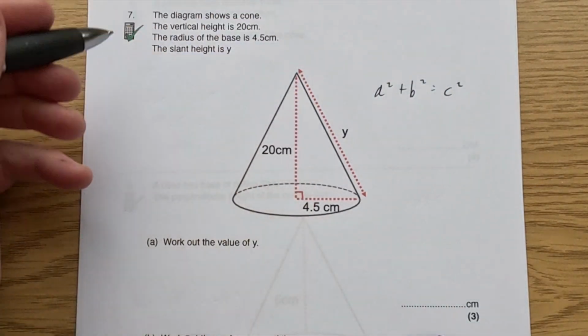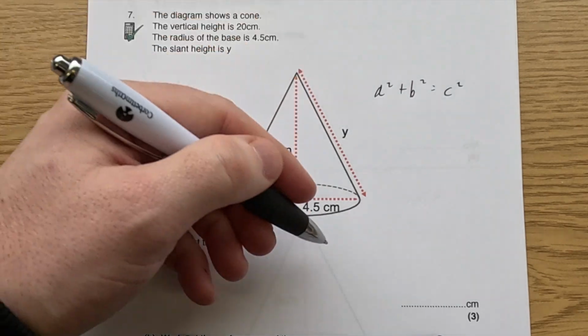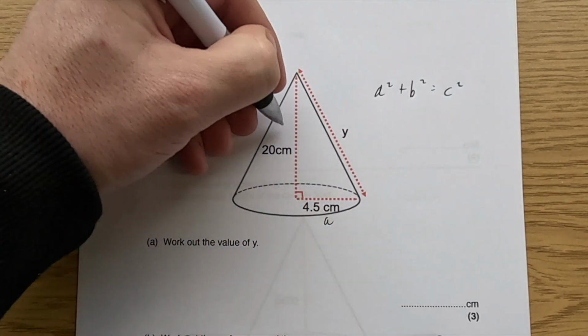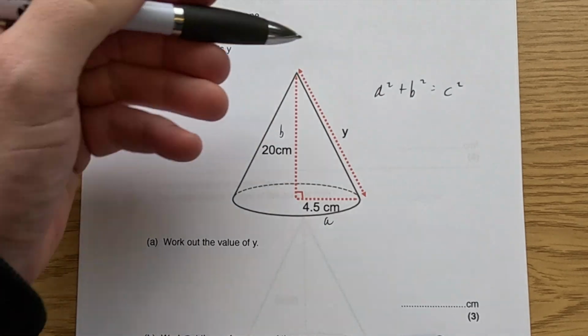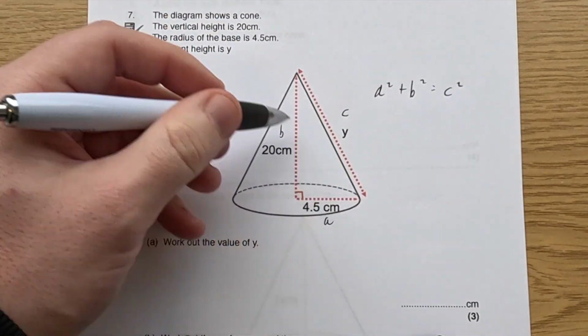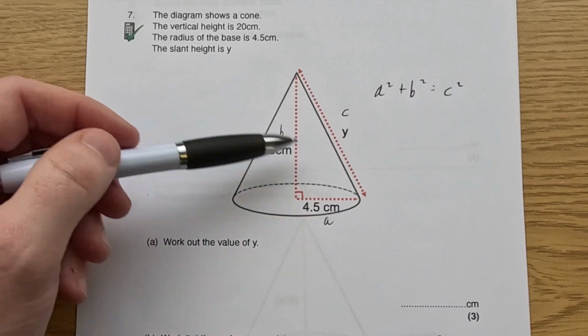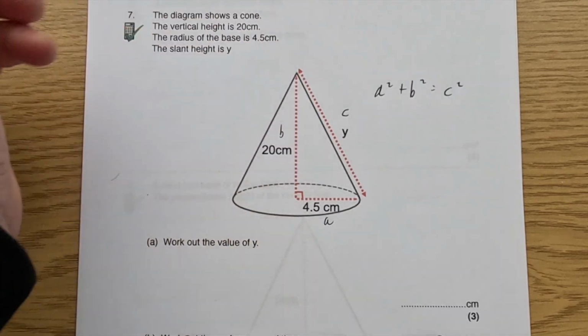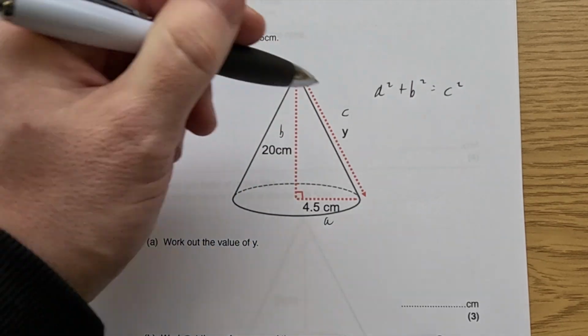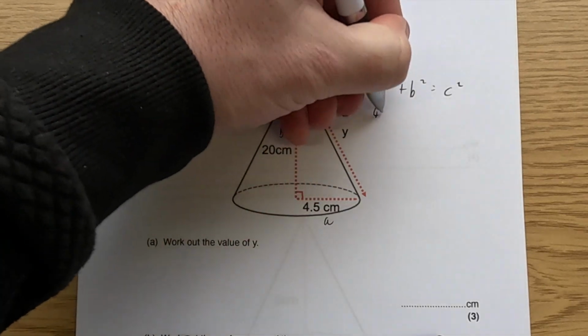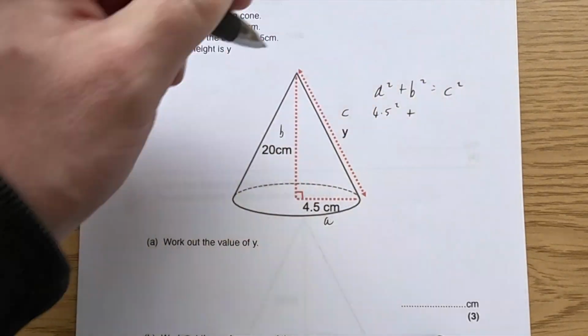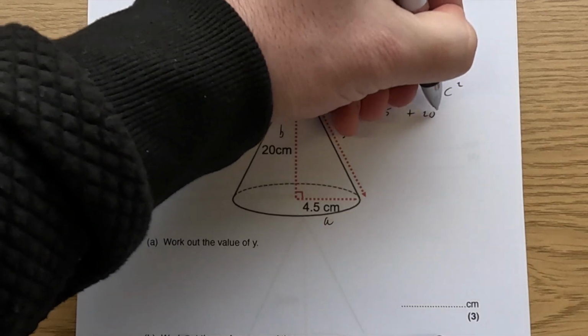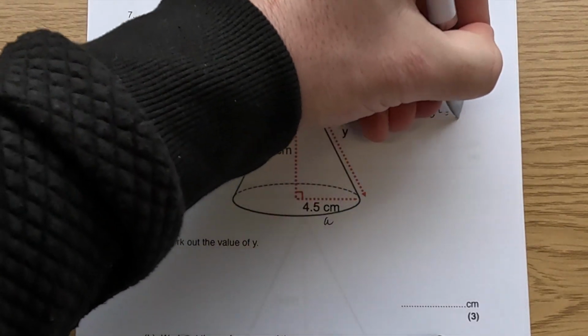And then let's label the sides. We've got our right angle triangle. The two shorter sides I label A and B. So the shorter side is A, then the middle one is B, and the longer side is C. So A and B are the two shorter sides. Now you could label these the other way around, but it doesn't really matter. So let's substitute in our values. So A squared will be 4.5 squared, plus B squared, which is 20 squared, is equal to C squared, which is y squared.